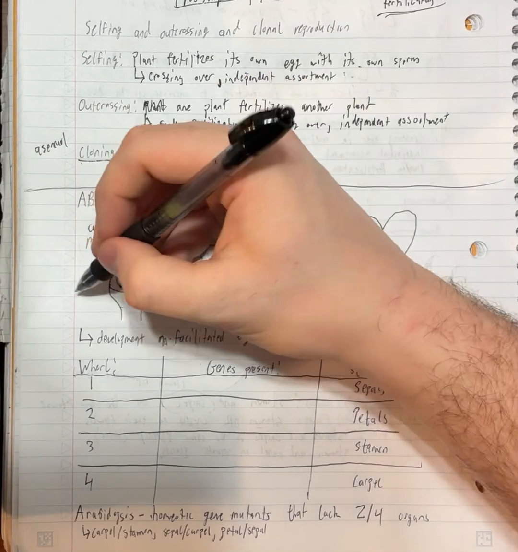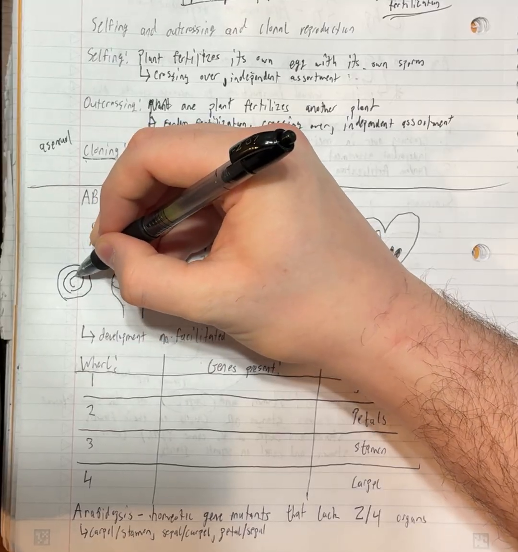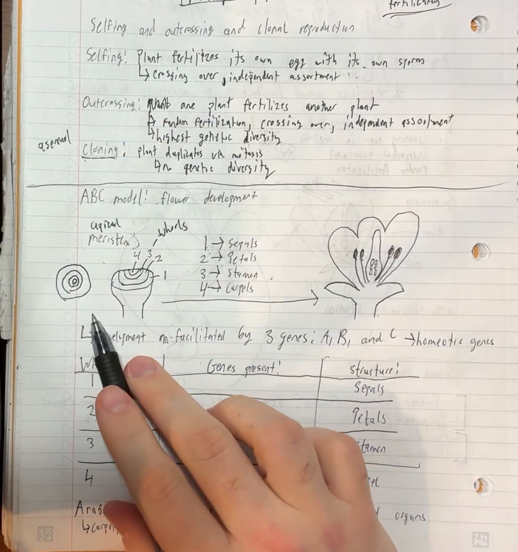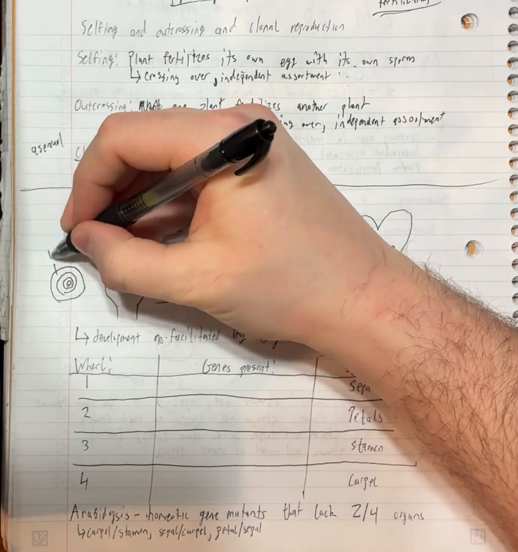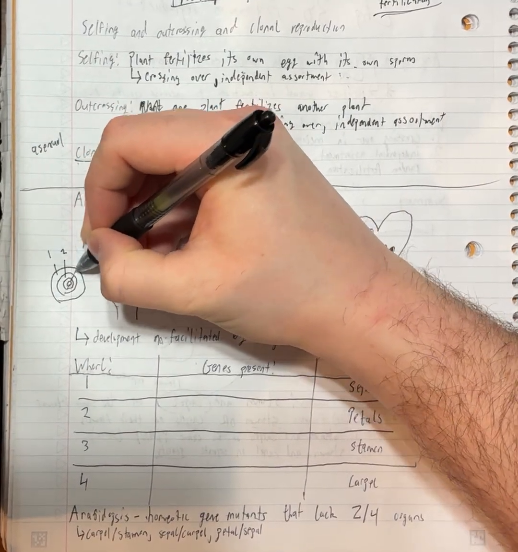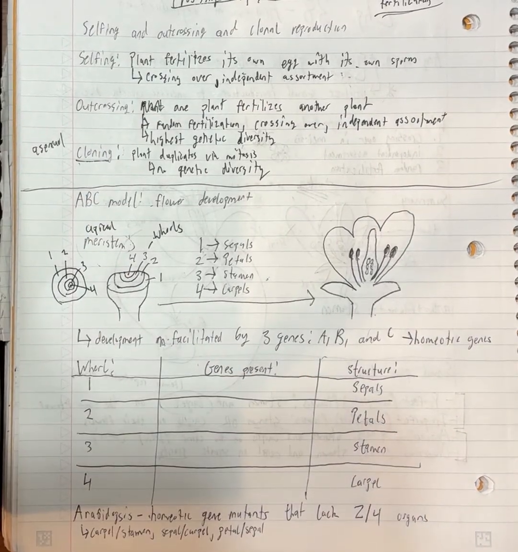And these whorls, I'm going to give you a top view as well. These whorls are arranged in a concentric circle sort of format. And so you have your first whorl, second whorl, third whorl, and fourth whorl. So it works from the outside in.